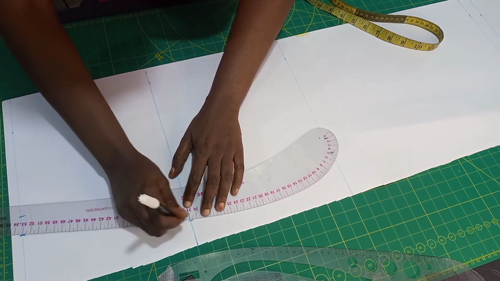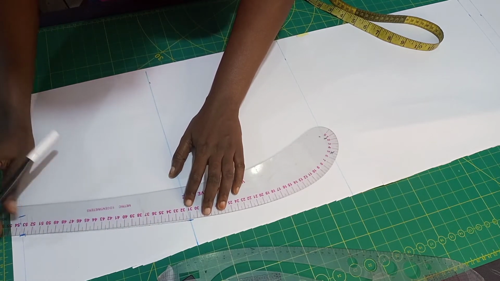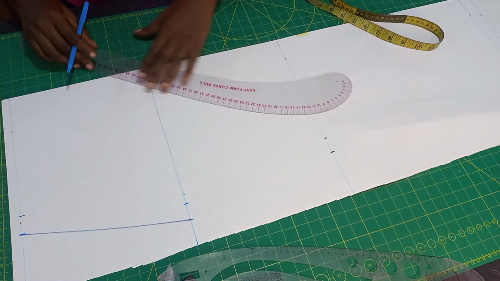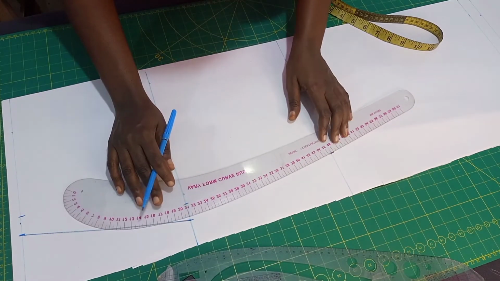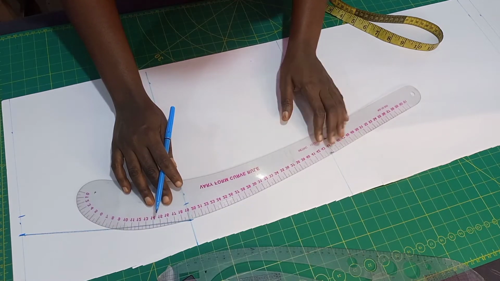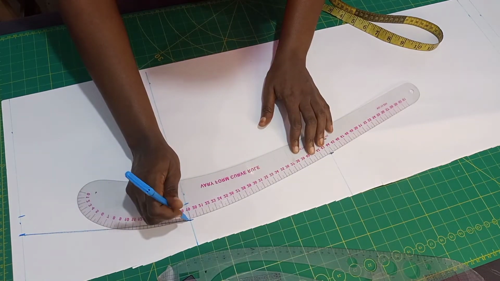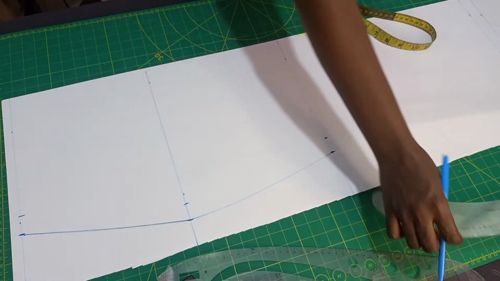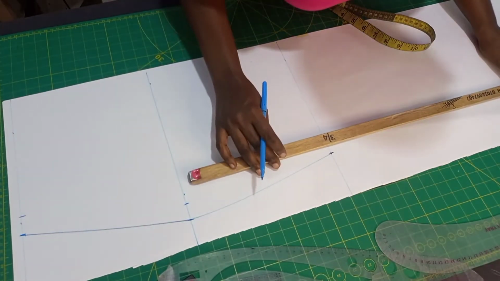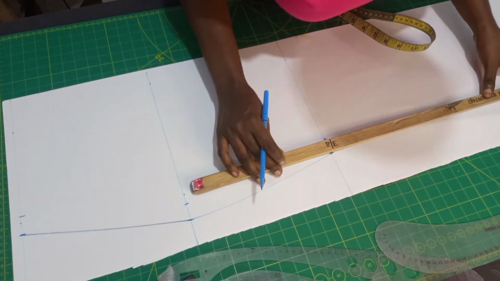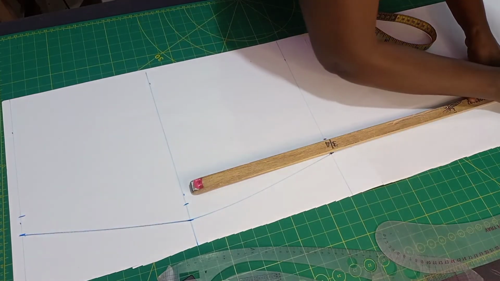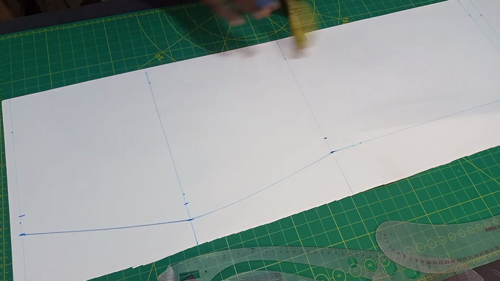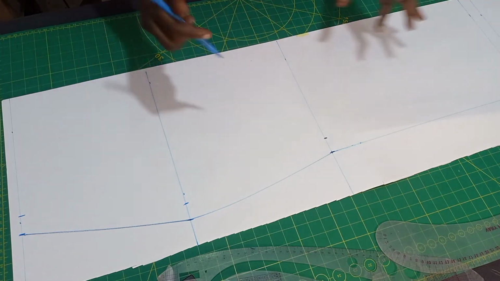Now the waist to the hip. The waist to the hip. From the hip now to the knee. Yeah, are you guys seeing it? Then you now take from here, because we are making a straight skirt, it has to be like this. So can you see? So now we are going to cut.